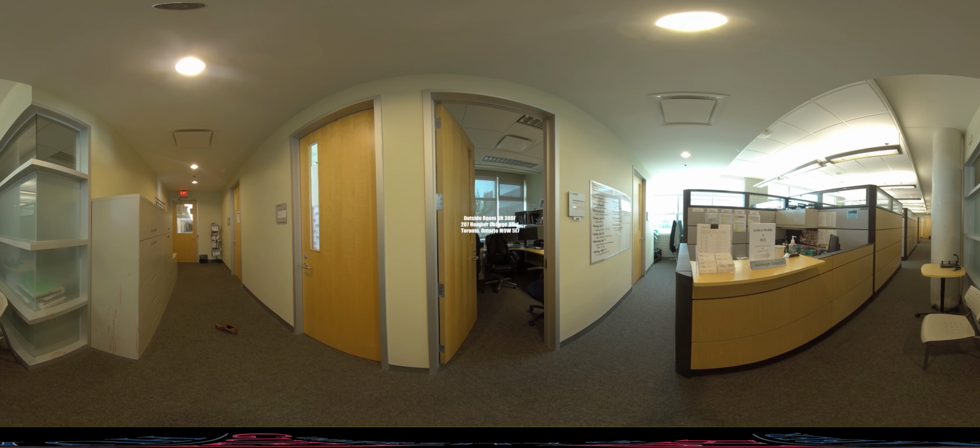And here we are outside the victim's office. Again, this is a 360-degree video, so use your mouse, trackpad, or finger to move around and zoom in and out. What do you see here?